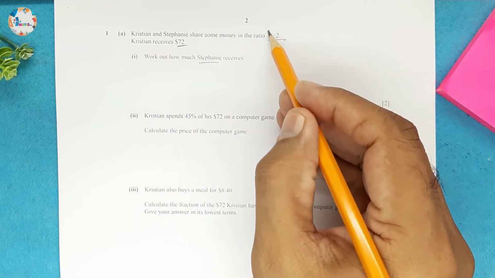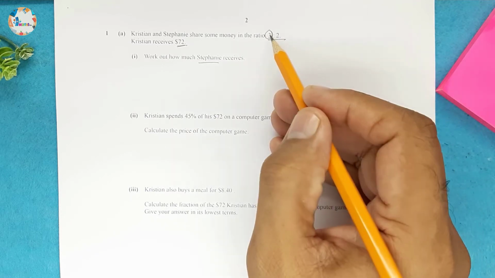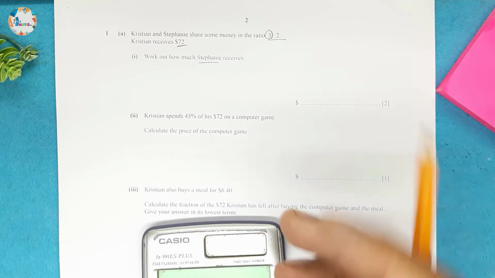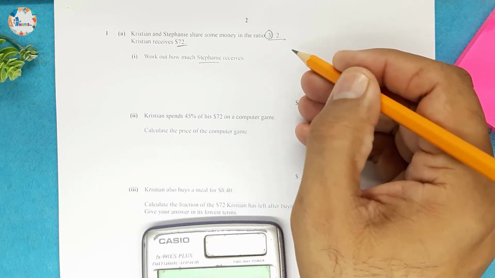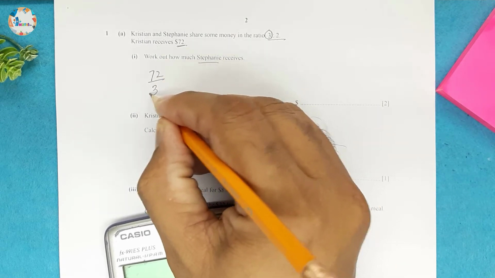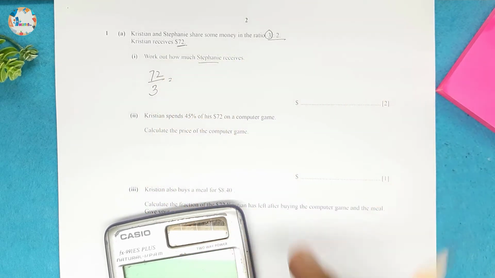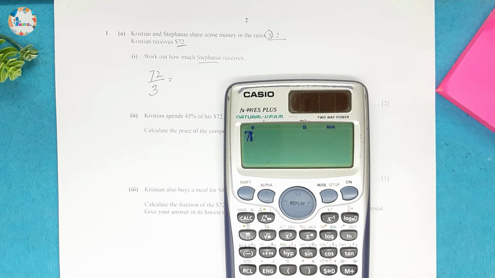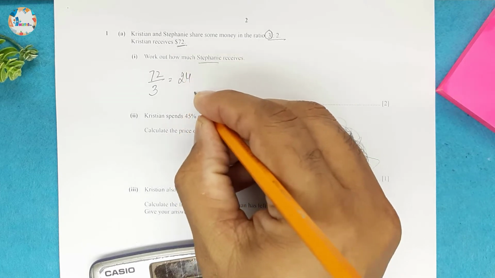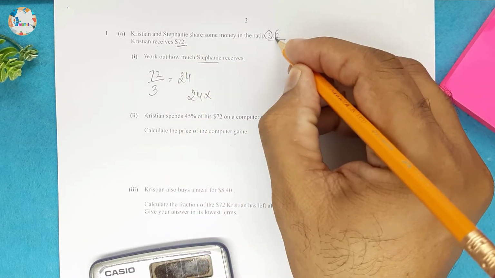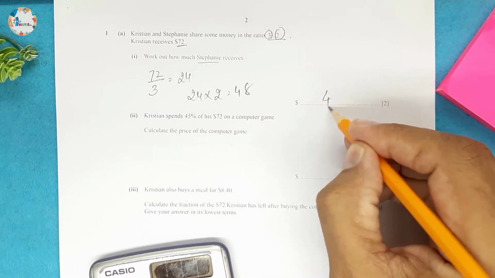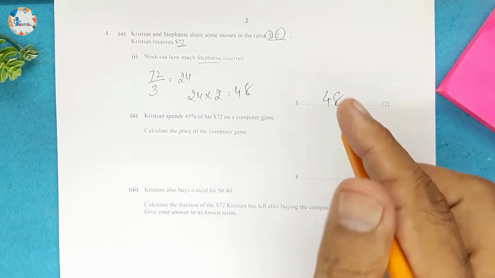So Christian's portion is this one. So $72 is equal to 3 parts of the ratio. So we can divide 72 by 3 to get 1 portion. 72 divided by 3 is equal to 24. And this 24 will be multiplied by the ratio 2. So this results in $48, which is Stephanie's share.